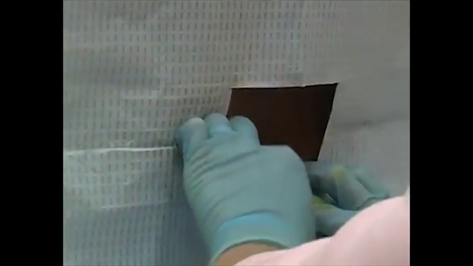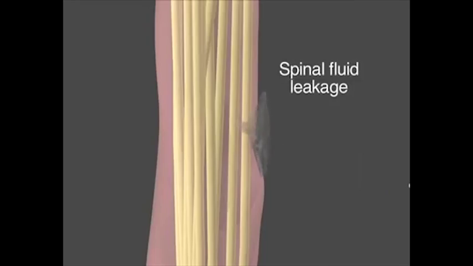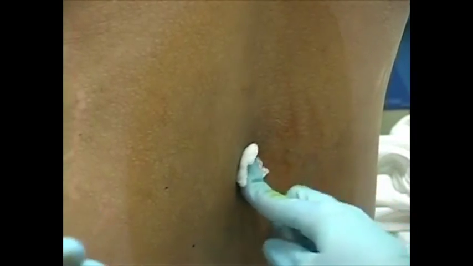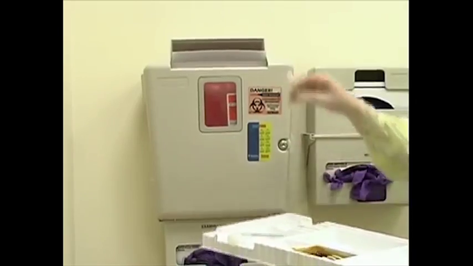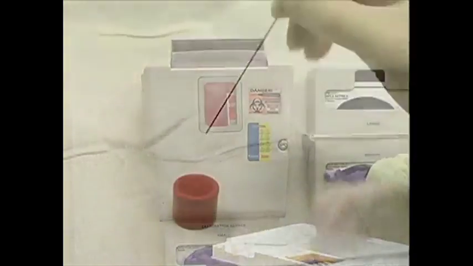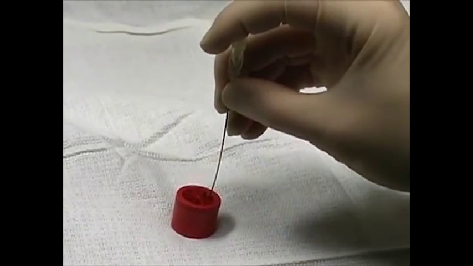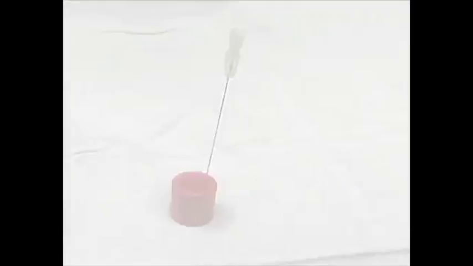Although traditionally patients have been told to lie flat for several hours after a lumbar puncture, there is no evidence that this precaution decreases the risk of a cerebrospinal fluid leak, post-puncture headache, or other complications. All sharps should be properly disposed of in appropriate sharps containers or needle lock devices to help minimize the risk of needle stick injury.